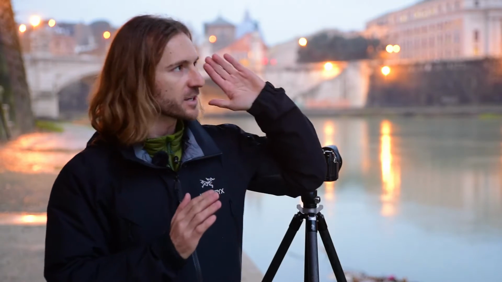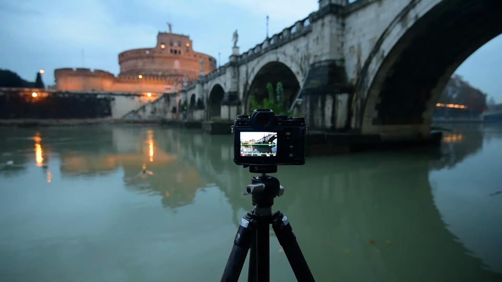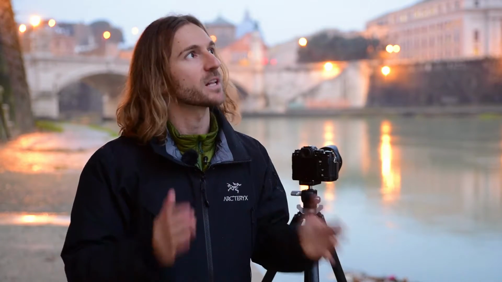So currently we are under my favorite bridge in Rome, Ponte Sant'Angelo, and Castel Sant'Angelo, which is at the end of this bridge here. Now, I've been out shooting here during the blue hour on the other side of this bridge, creating this really unique composition of the bridge leading into the castle at blue hour. It's really beautiful. It's a nice mix with the yellow light on the castle and the beautiful blue light in the sky. And today we have this awesome cloud pattern.